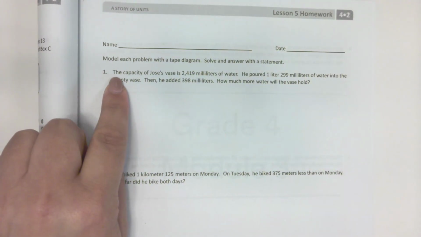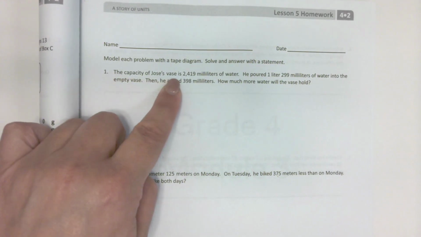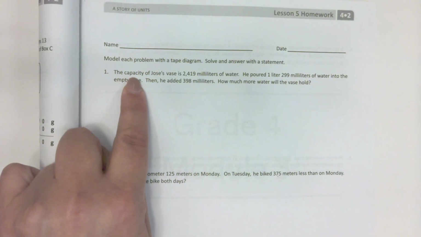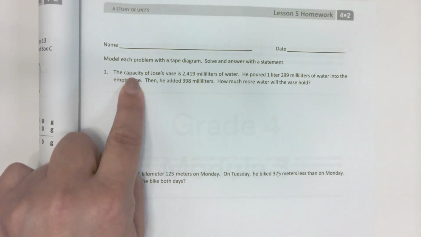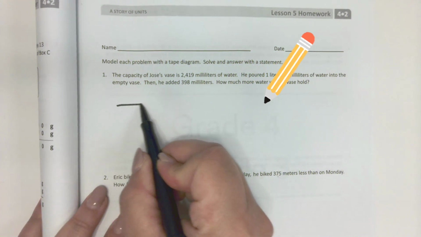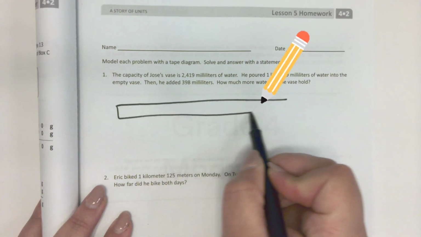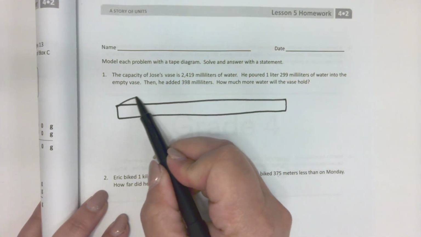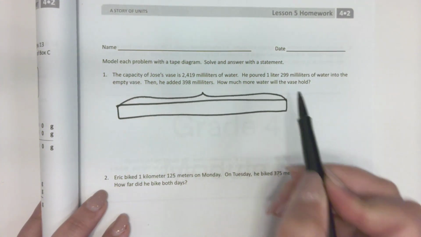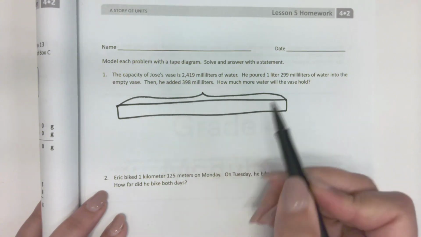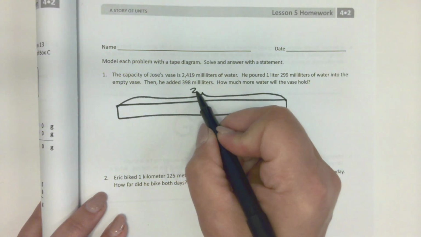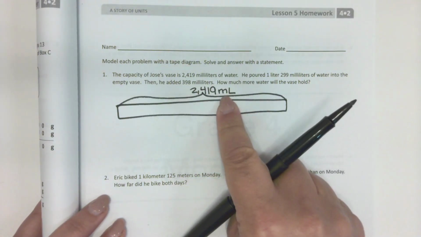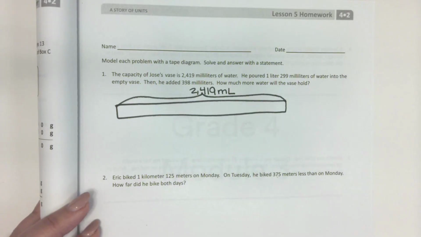Let's start with the first sentence. The capacity of Joe's vase is 2,419 milliliters of water. Capacity means that's how much water it takes to fill up the whole thing. So when we make our tape diagram, the whole or the total amount of water that can go in the vase is 2,419 milliliters. So we'll label that for the whole tape diagram. This is how you do milliliters, lowercase m, capital L.